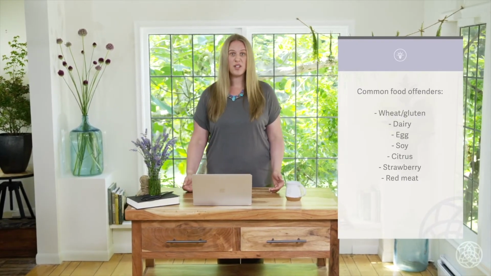Essentially, what you'd want to do is think of what foods you feel are causing you to have a reaction. A lot of the top ones are wheat, gluten, dairy, eggs, soy, citrus, strawberry, and red meat. However, that list is not exhaustive. It can be something obscure that may be causing you a reaction, and then you want to do that for the elimination diet. Basically, you want to do one thing at a time. You don't want to do a lot at once, because if you start to feel better and you've removed multiple food items, it's going to be really hard to determine and distinguish which food item that was.